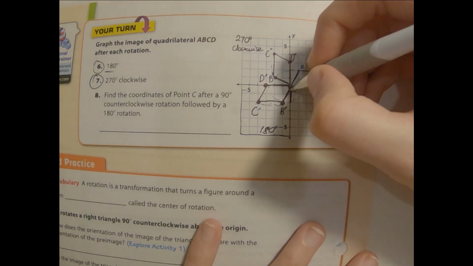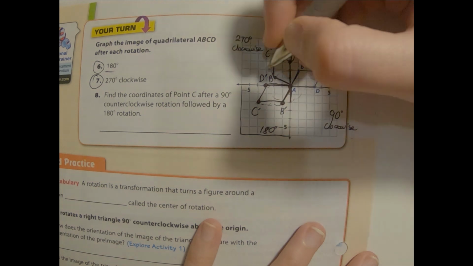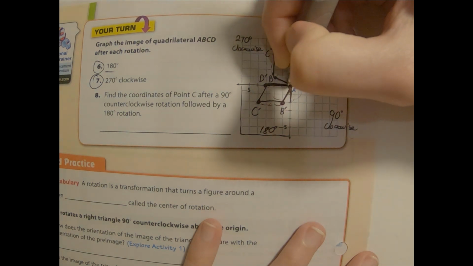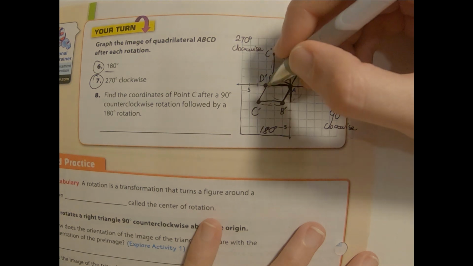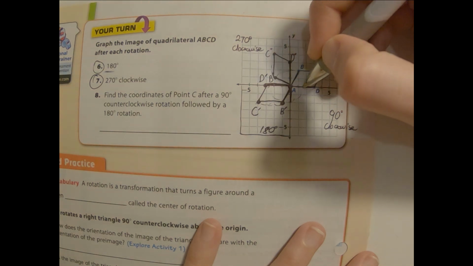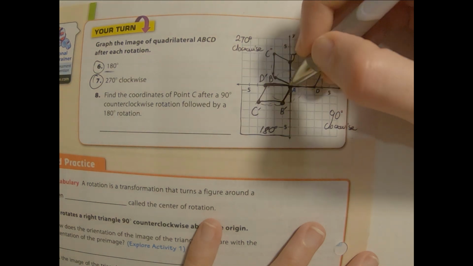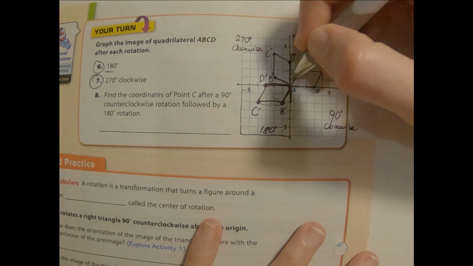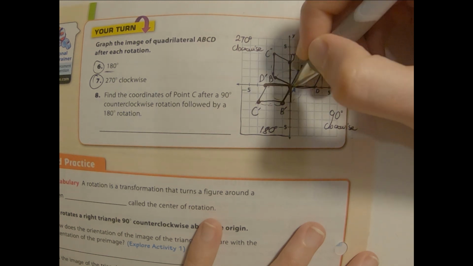All I did was count from A to D my distance, and I know the line segment AD has been sitting on top of these x-axes and y-axes, so it's going to need to stay that way.